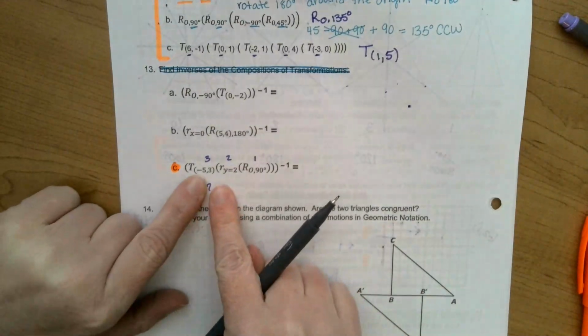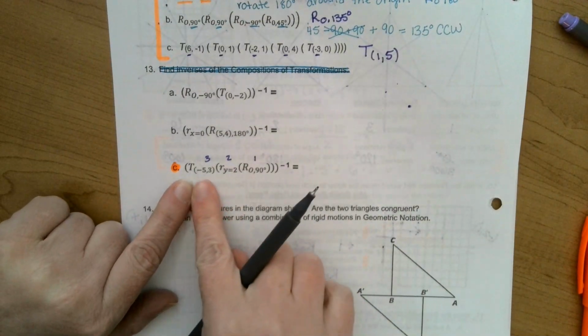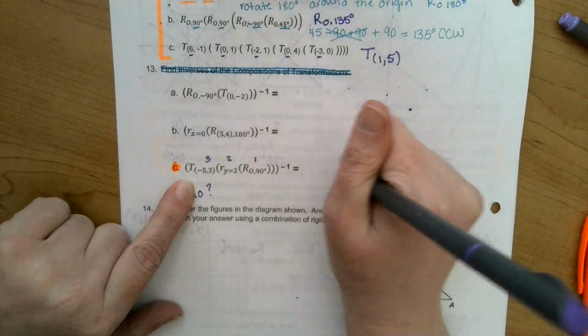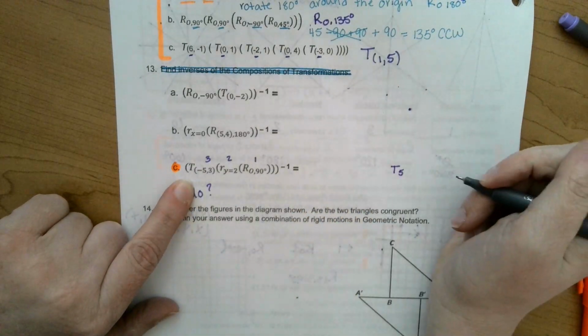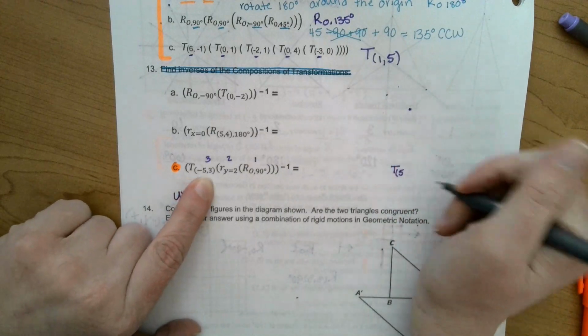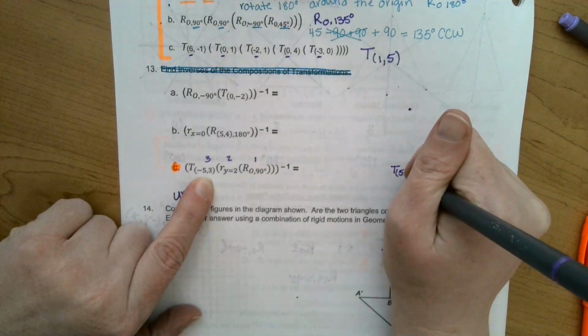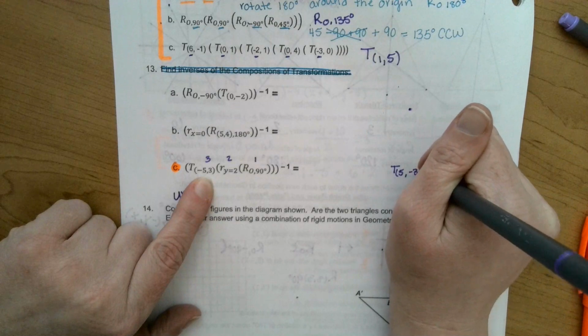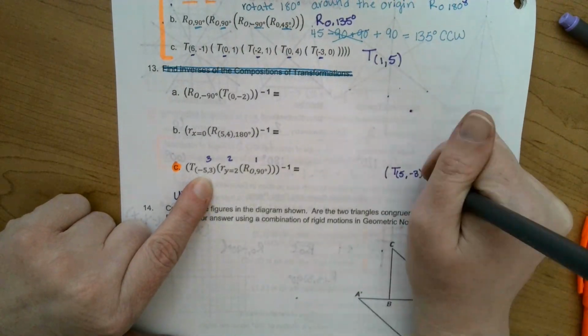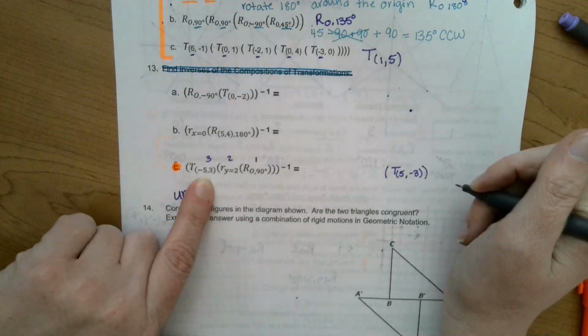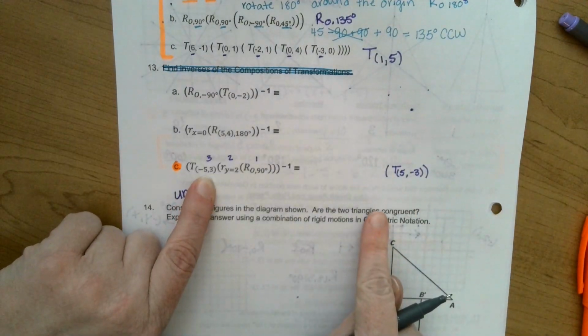Okay, if I went 5 to the left, how do I undo 5 to the left? Well, undoing 5 to the left would be doing 5 to the right. How do I undo 3 up? By going 3 down. And we just undid the translation. Okay, let's put that in parentheses, because now we're going to undo the step before that.